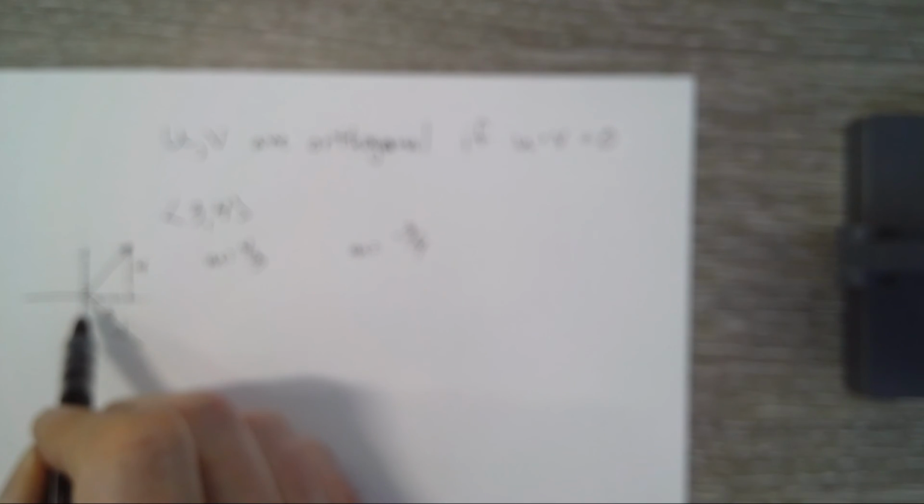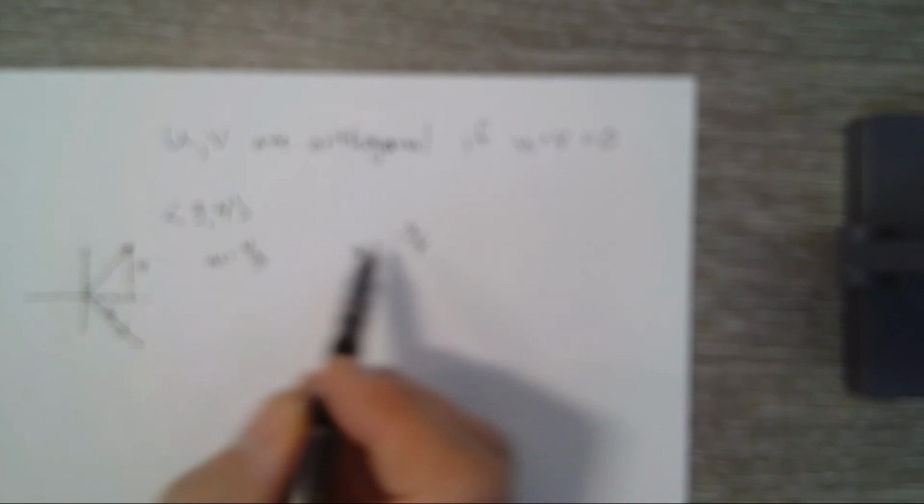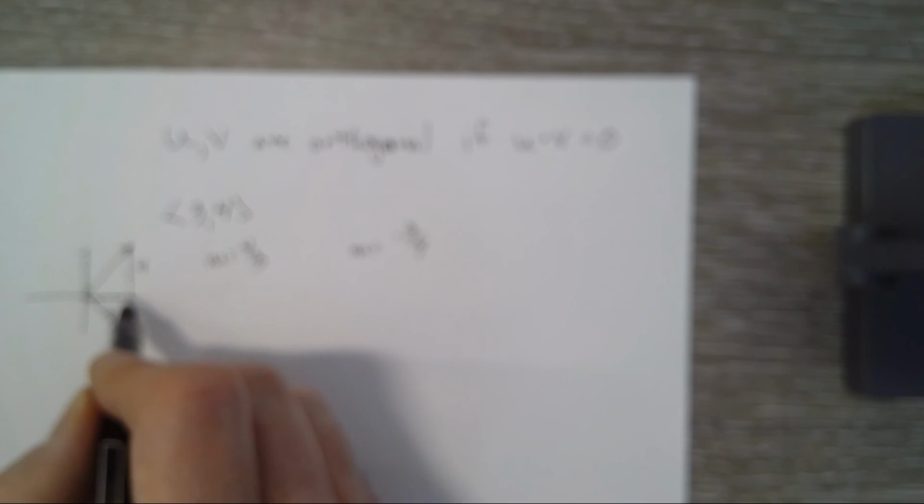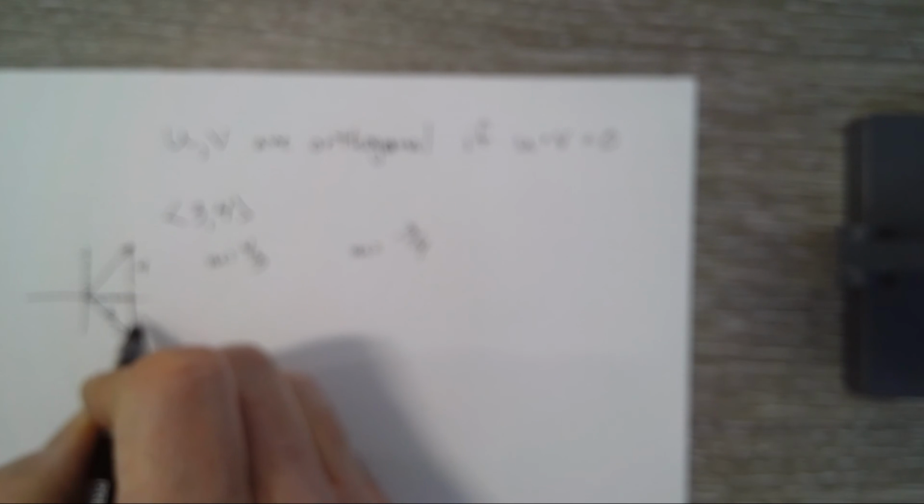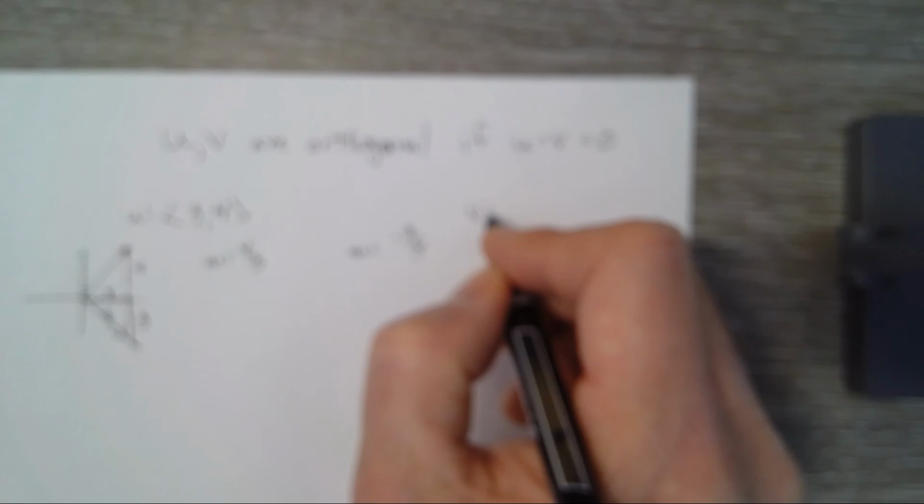So rise 3. So if that's 3 and this is 4, that has a slope of negative 3/4. So it would be 4, negative 3.